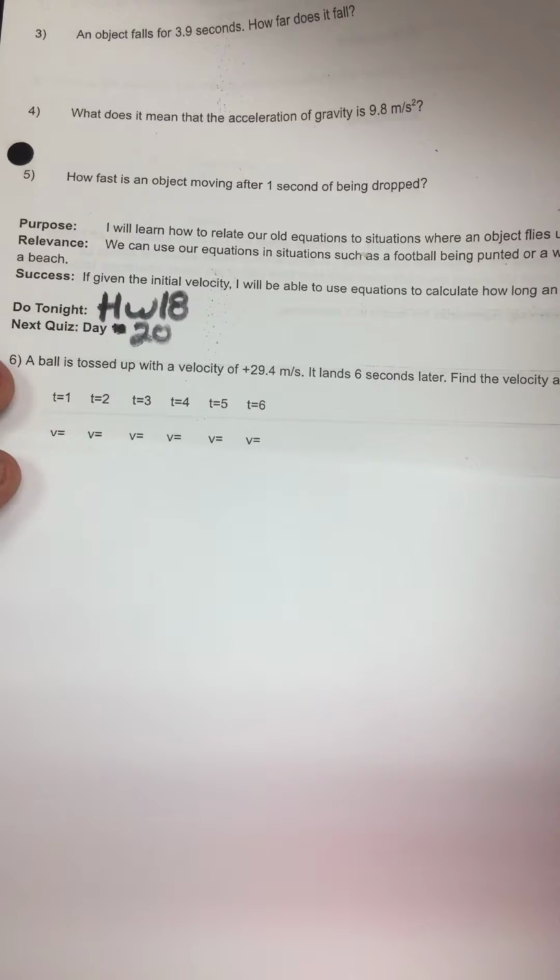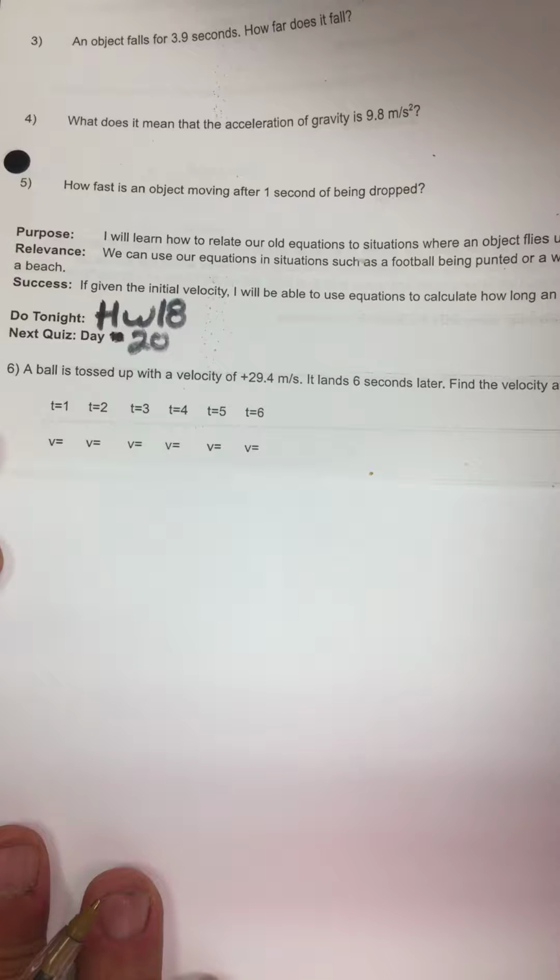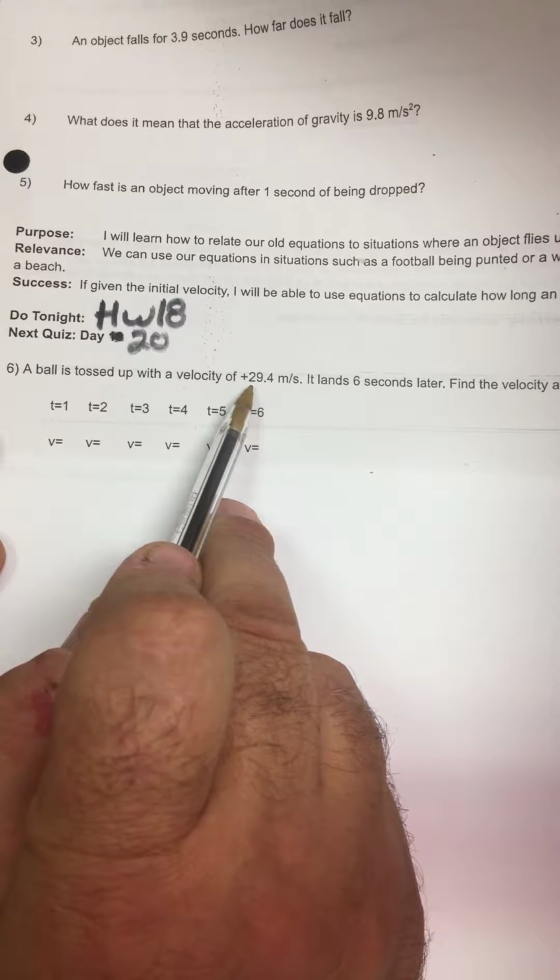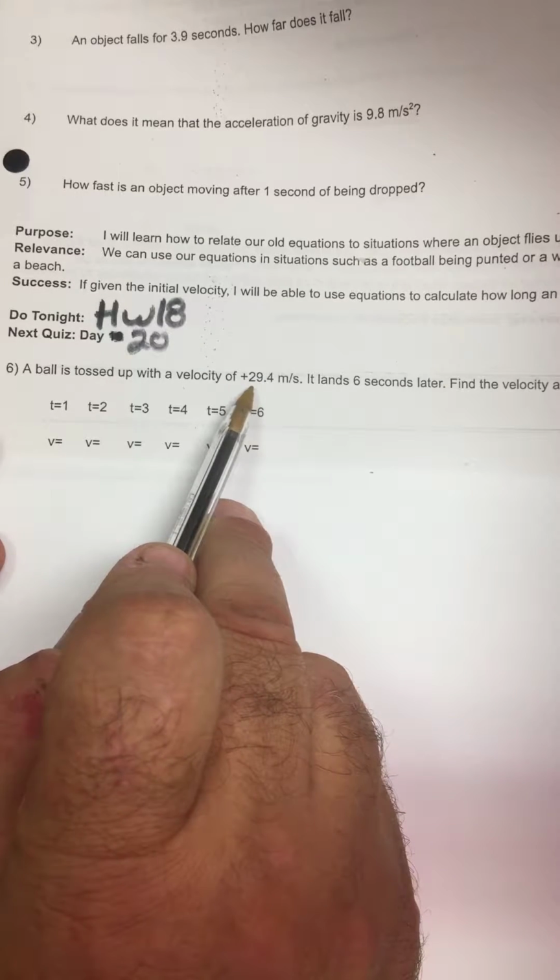A ball is tossed up with a velocity of positive 29.4. It lands 6 seconds later. Find the velocity at each second. Remember that for every second that passes, we're going to change this velocity by negative 9.8.